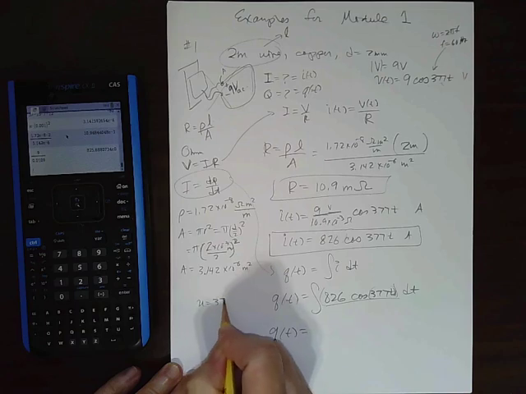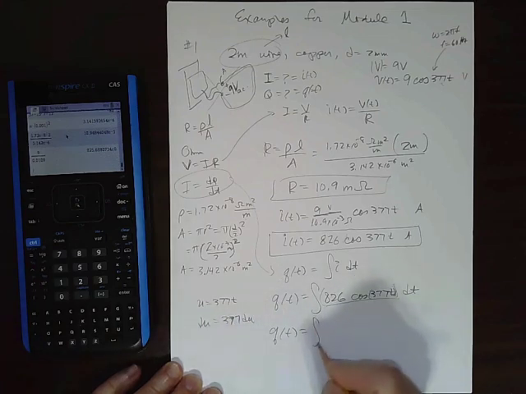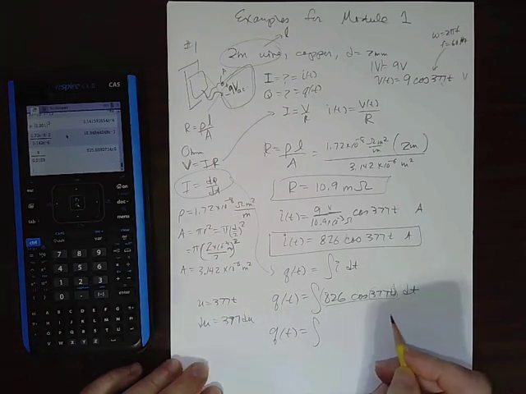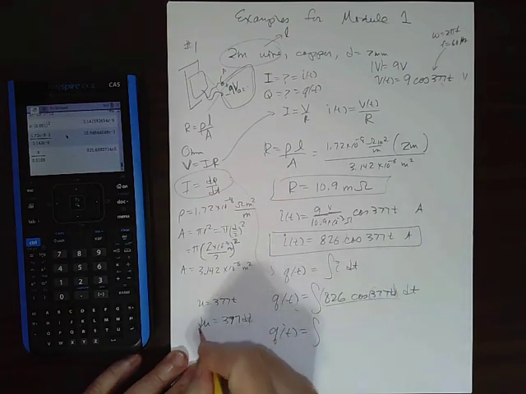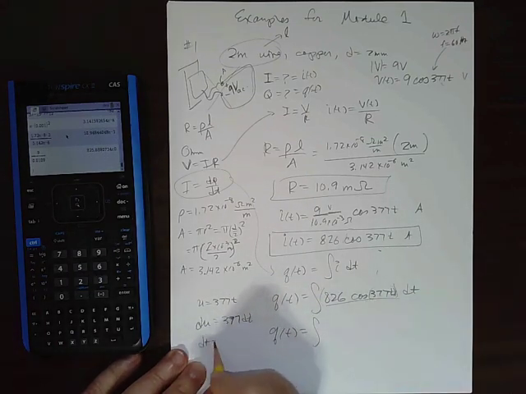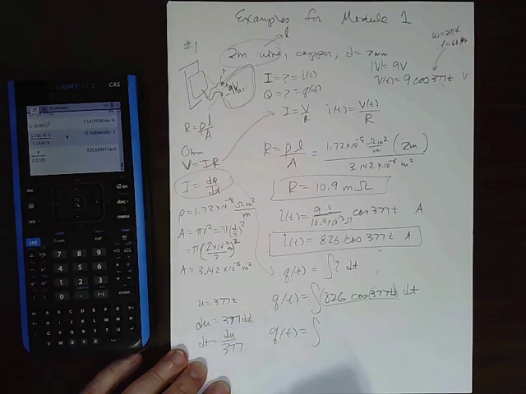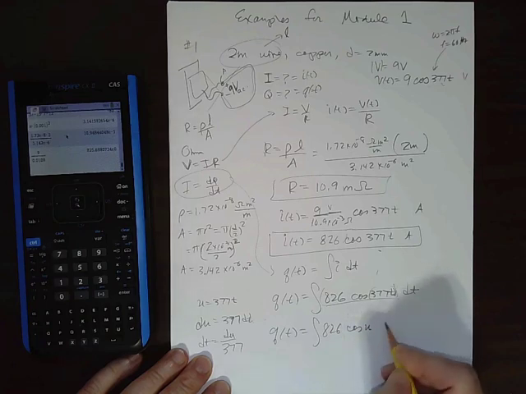So u is 377t, and so du is 377 dt, so we get the integral of, what happened here? I need a dt. And so dt is du over 377. Okay, and so let's substitute in for u. So we're going to have 826 cosine of u du over 377.